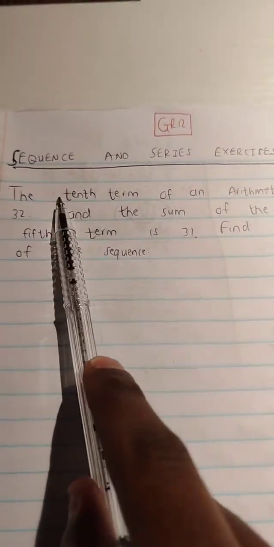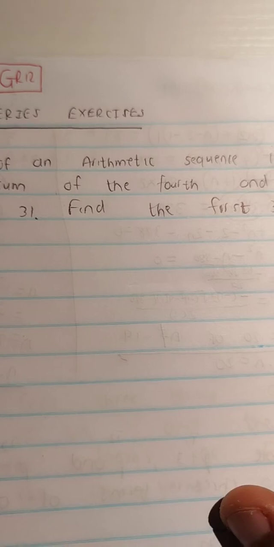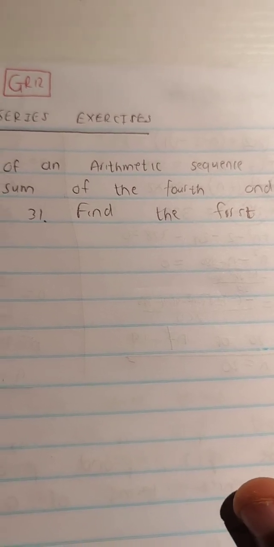The question says the 10th term of an arithmetic sequence. I think by now, guys, we can differentiate between the 3 types of sequences, right? We have your quadratic sequence, which we said is the sequence that has a second constant difference. Arithmetic is that sequence that has a first constant difference. Then we have your geometric sequence, which has a first constant ratio.